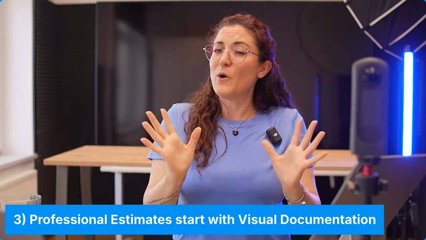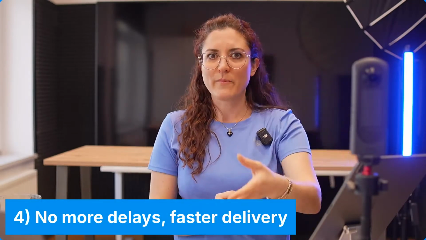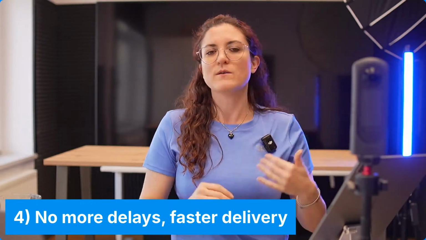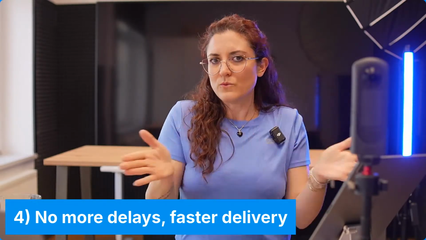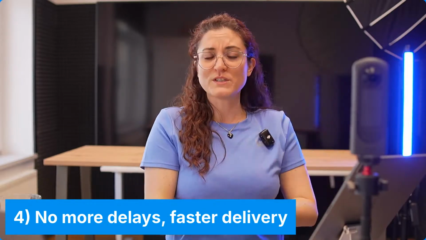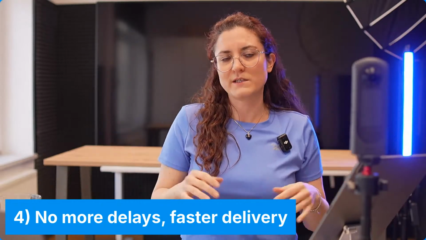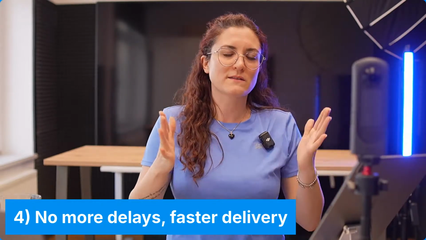Last 2 points, in my opinion. We want to collect all the info, as we mentioned, and very important, we don't want to have delays. So no more back and forth, going back on site 2, 3 more times, and we will be ready to deliver our project, our documentation faster, and get the approval faster, right? None of us wants to waste time.